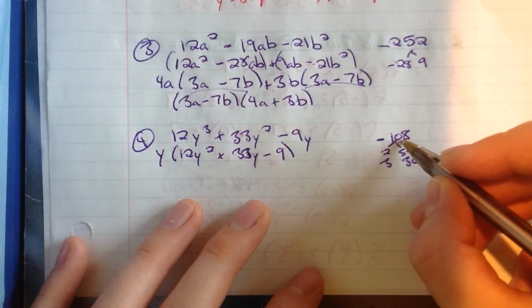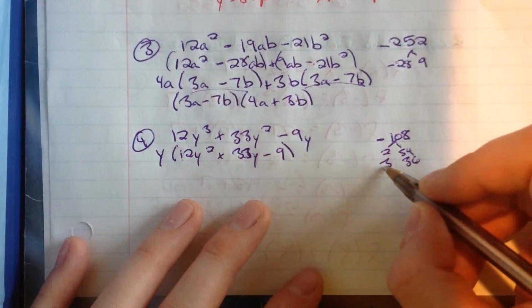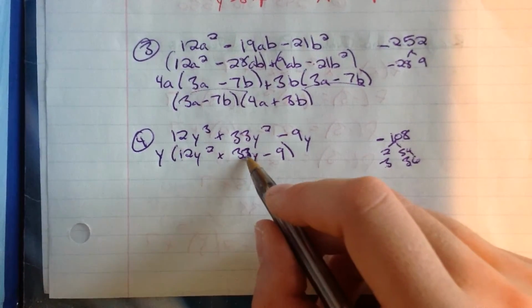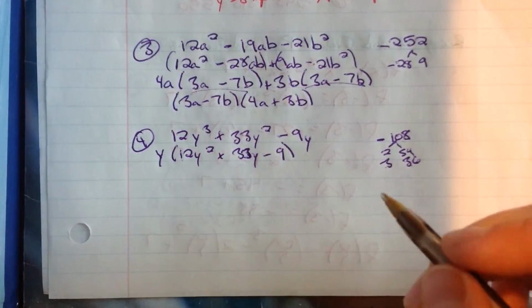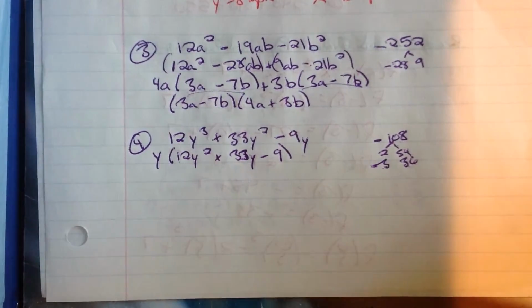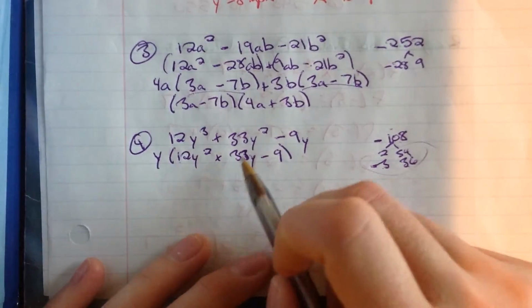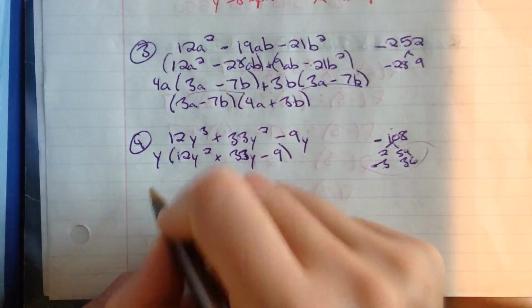But if I want a negative 108, I have to have a positive and one negative. But if I want a positive 33, when I add, that means the bigger number needs to be positive. So I'm going to make the 3 the negative number. So when they multiply together, they become negative 108, and add together, they'll become positive 33.